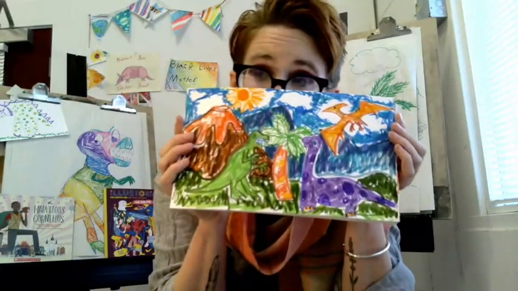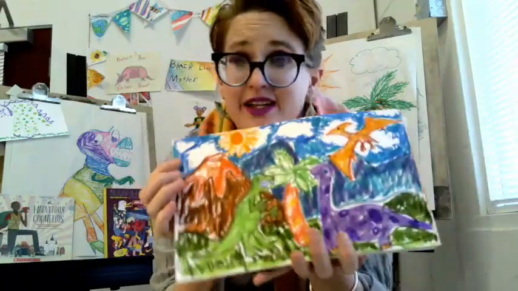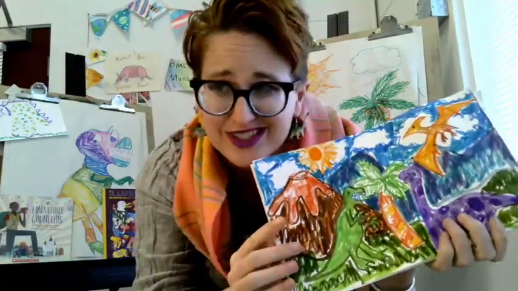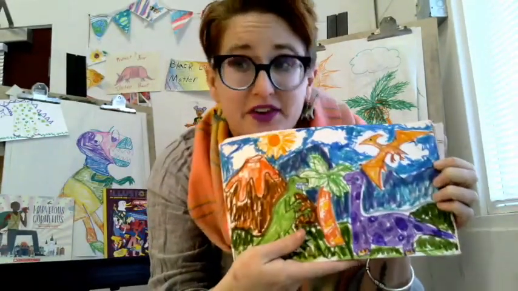Ta-da! Here is my dinosaur drawing. I had a lot of fun. I also did something new and different that I've never tried before, which is layering different colors of marker on top of each other. I remember we started with a pencil, did our ground and our horizon line, then filled it up with dinosaurs. So I had a lot of fun drawing this.